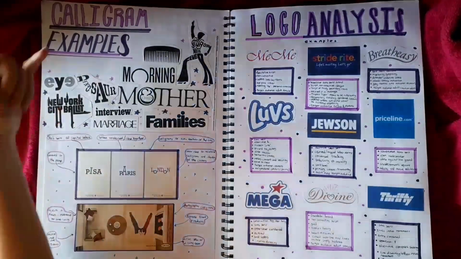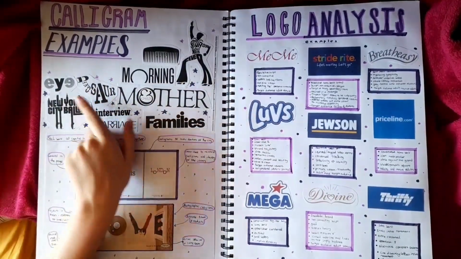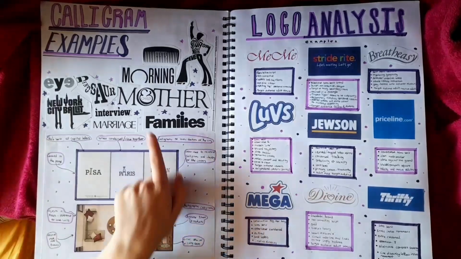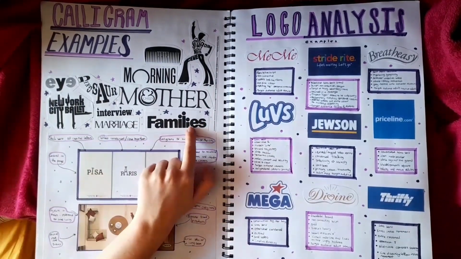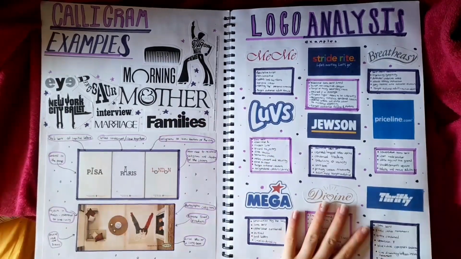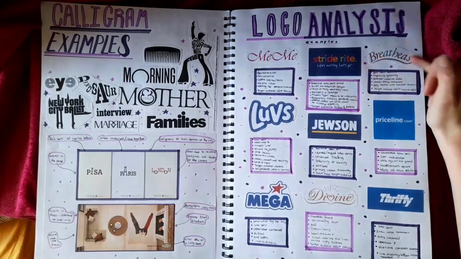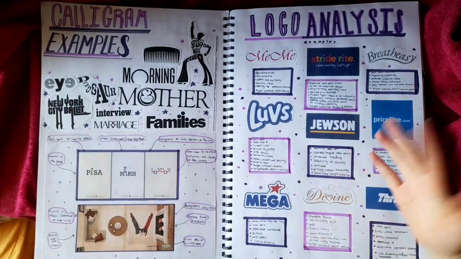And then yeah, this is just some examples of calligrams, which is basically where you can convey the meaning of the word with the way that you write it, kind of. So like here with families, they've put little heads on the, well, I guess the eyes already have heads, but to make it look like there's a little family in the word. Oh, and then these are just notes about how these brands each use the logo to communicate what they're about.